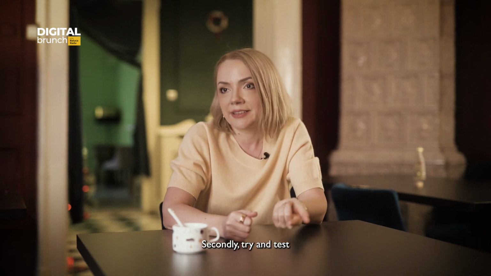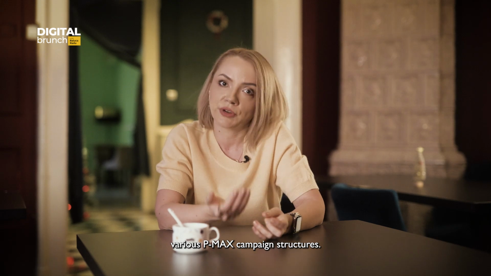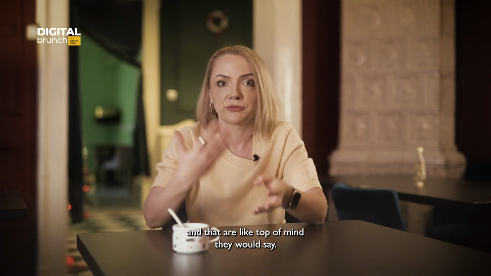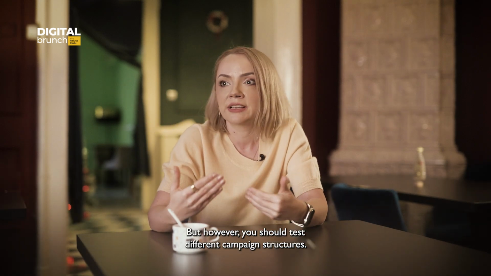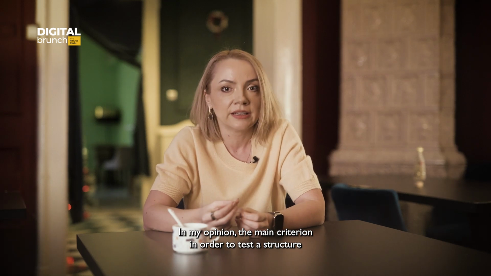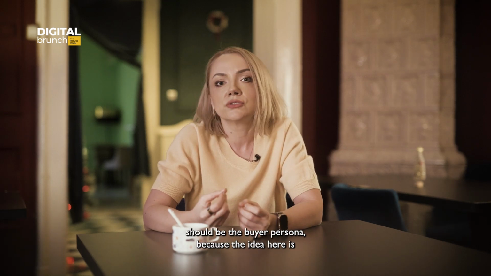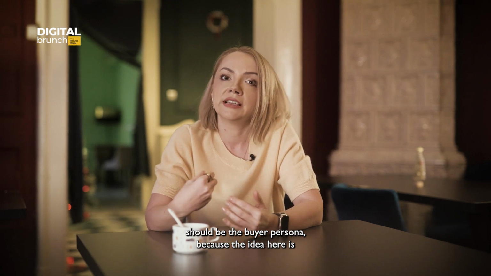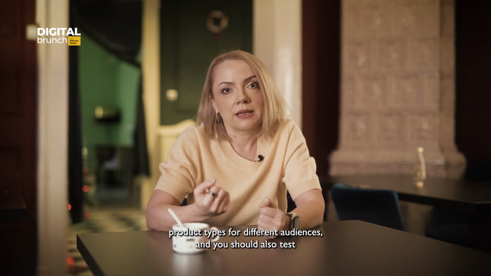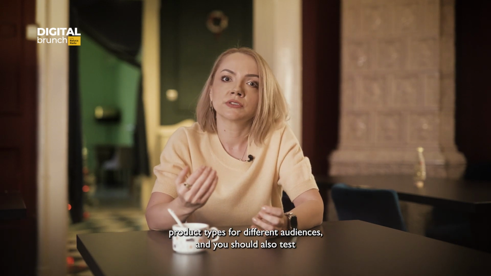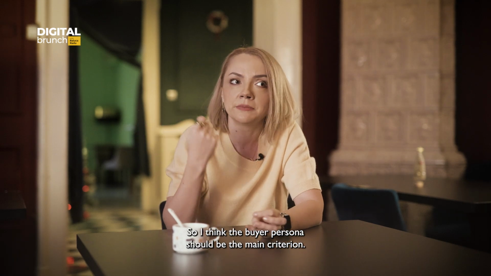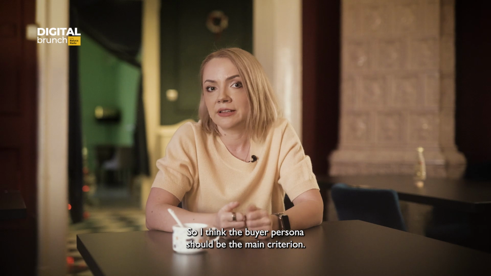Secondly, try and test various PMAX campaign structures. There are two of them that I will talk about today and that are top of mind, I would say, but you should test different campaign structures. In my opinion, the main criterion in order to test a structure should be the buyer persona, because the idea here is that you should show different product types for different audiences, and you should also test different creatives in your asset groups together with the product. So I think the buyer persona should be the main criterion.